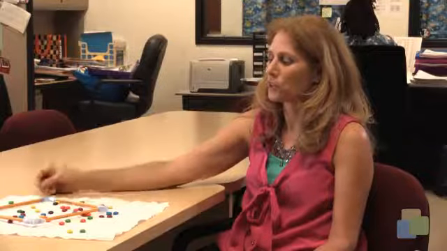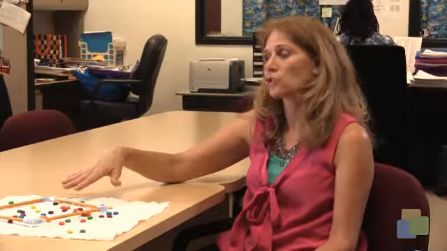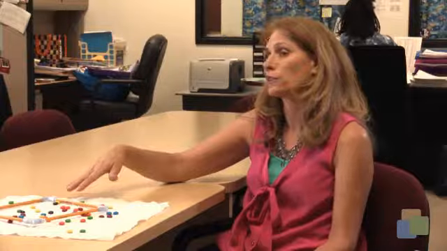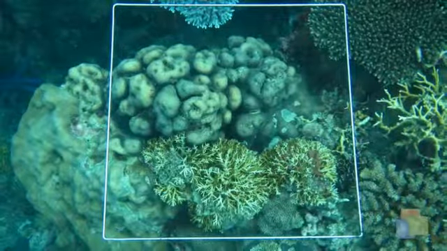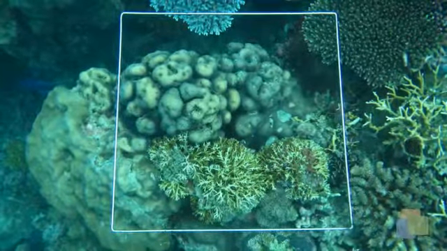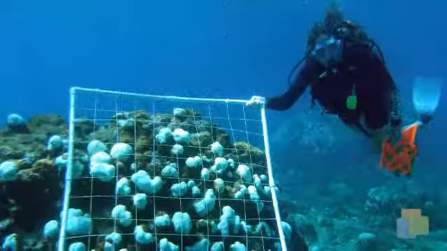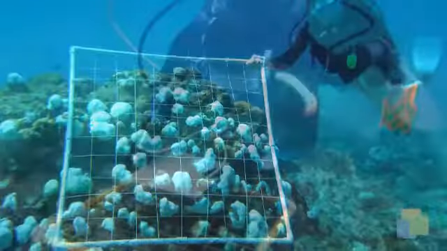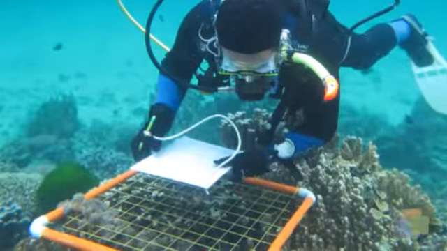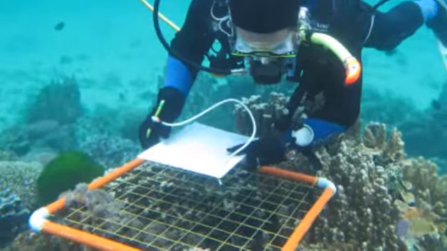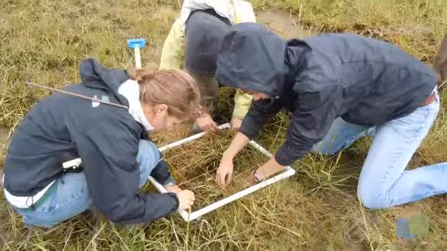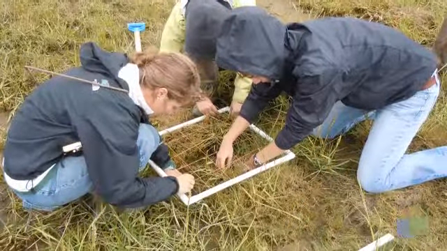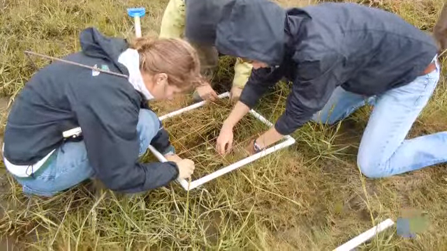I showed them some pictures of how quadrats are used in real life. There was a picture of the ocean floor, showing how marine biologists might use it, and how different scientists might use this. They wouldn't want to really disturb the habitat, but they're trying to calculate within a certain area. They're trying to figure out the population density.